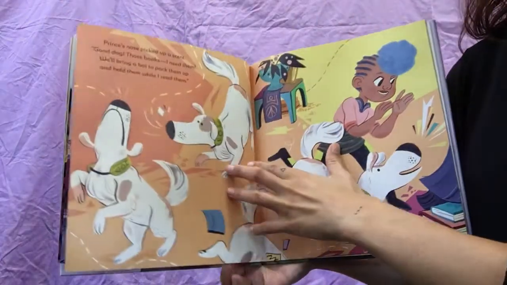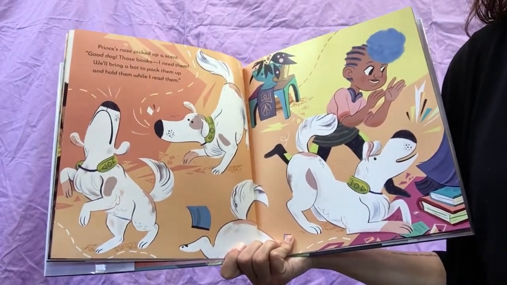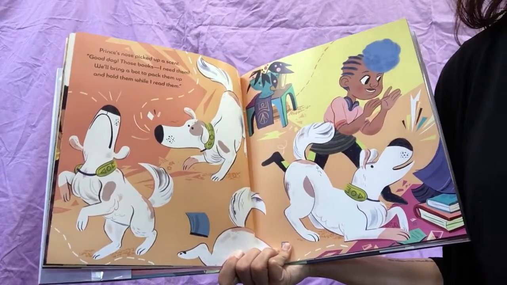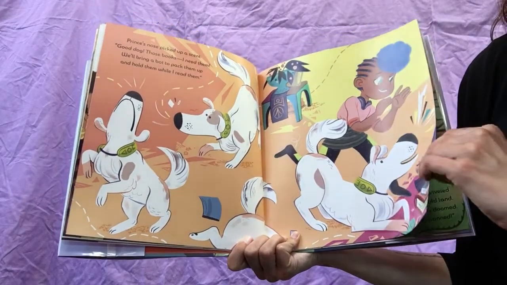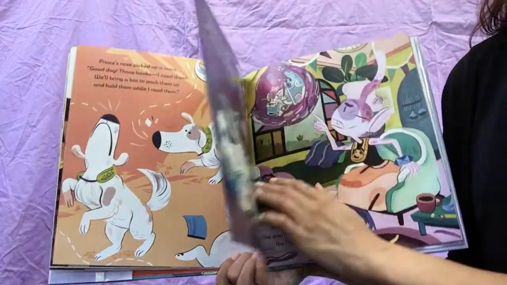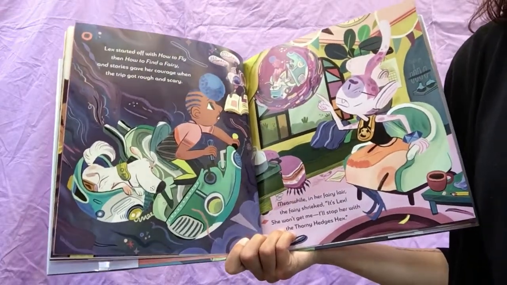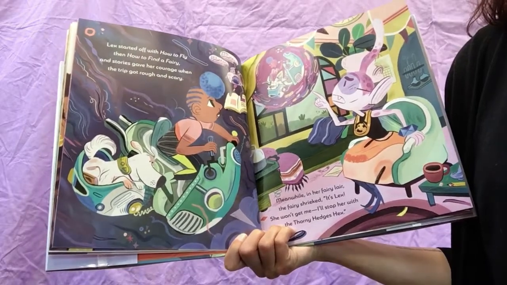Prince's nose picked up a scent. Good dog. "Those books, I need 'em. We'll bring a bot to pack them up and hold them while I read them." Lex started off with how to fly, then how to find a fairy, and stories gave her courage when the trip got rough and scary.